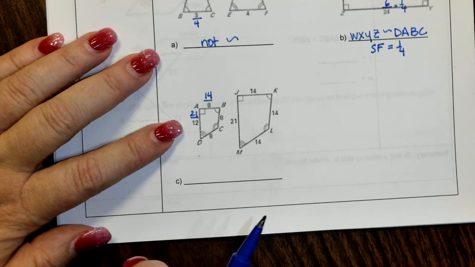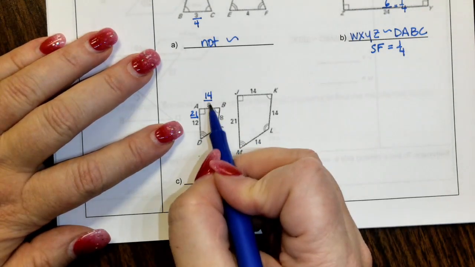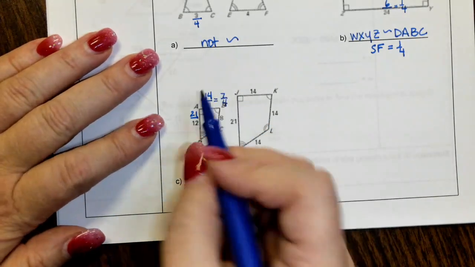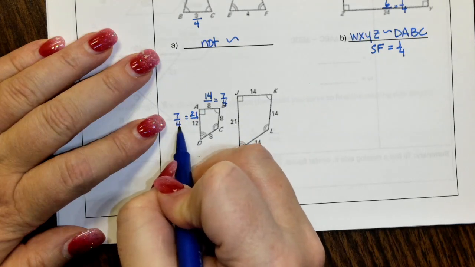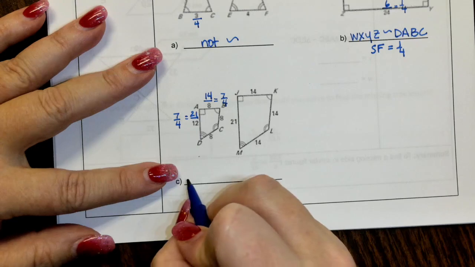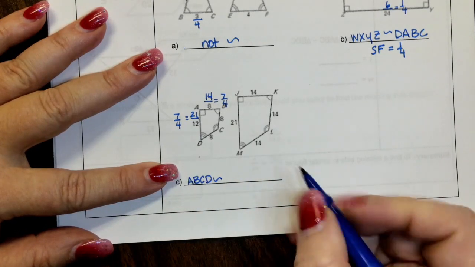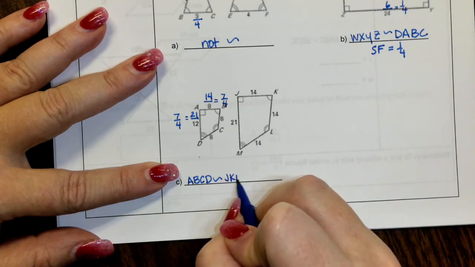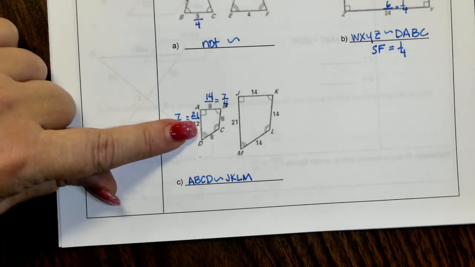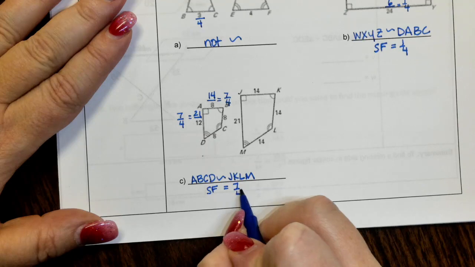So I'm going to write a similarity statement. Again, start wherever you want. ABCD is similar to JKLM. And we have a scale factor. So if we go from small figure to big figure, then my scale factor is 7 over 4. If we wanted to go from our large figure to our small figure, it would be 4 over 7. I could take 14 and multiply it by 4 over 7, and that would give me 8. That's how you can use a scale factor. So you have options. You can use scale factors or you can use proportions to set them up.